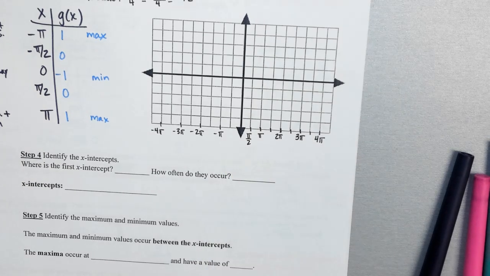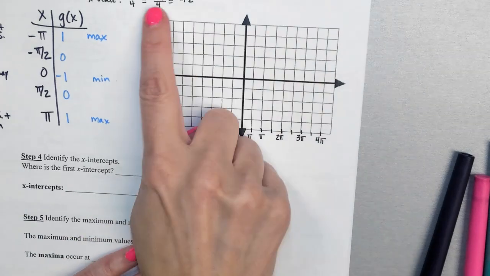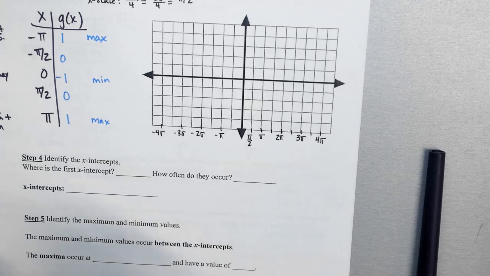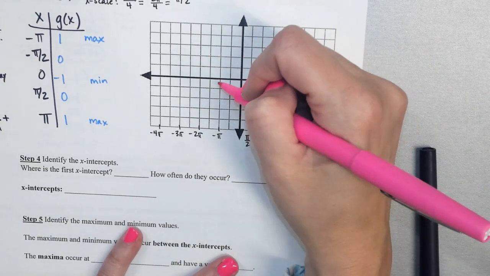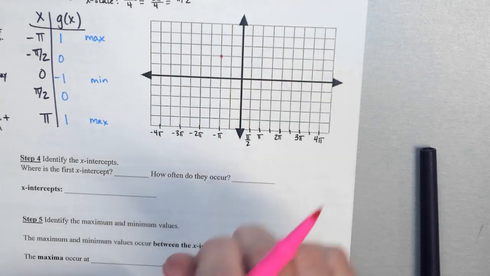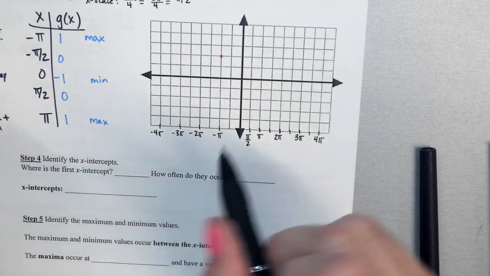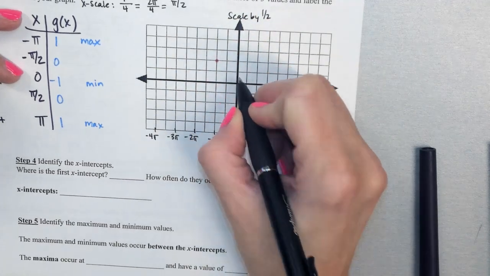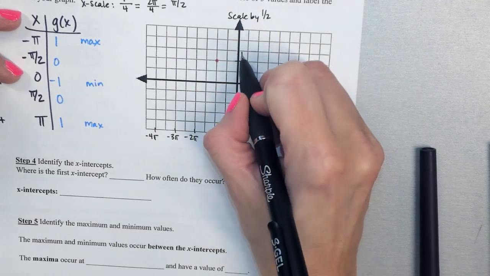You get more of a frequency, and that would be fine. I just choose the smaller one between the period divided by 4 and your scale. Okay. All right. So at negative pi, I'm at 1, and I'm gonna scale mine by half again. If you like just doing the 1 there, that is okay with me.